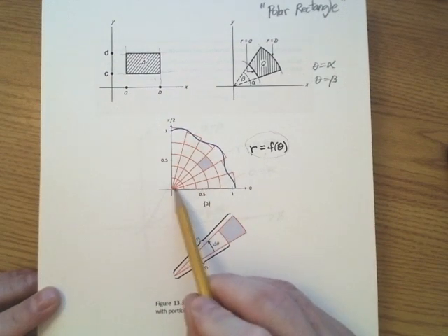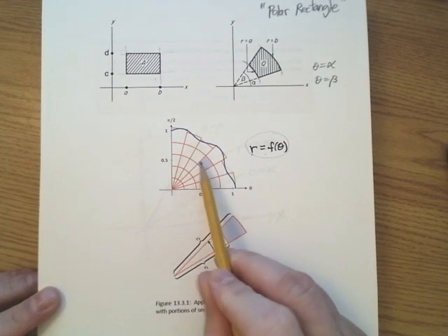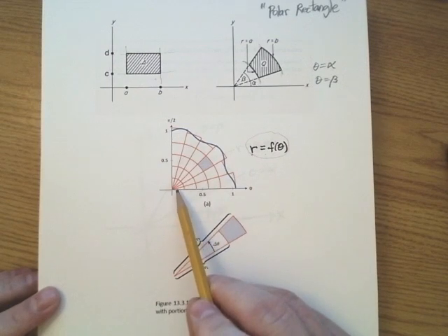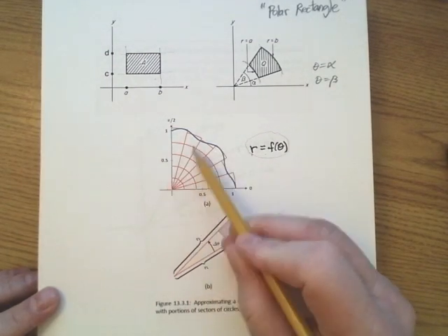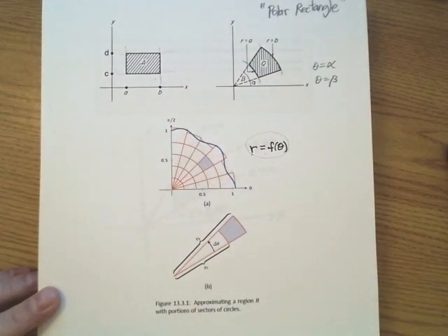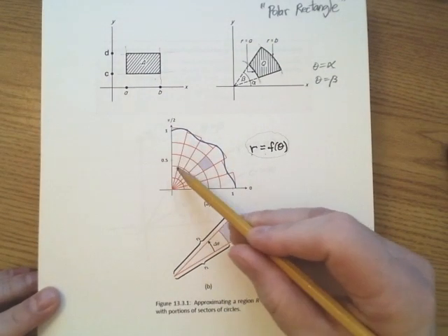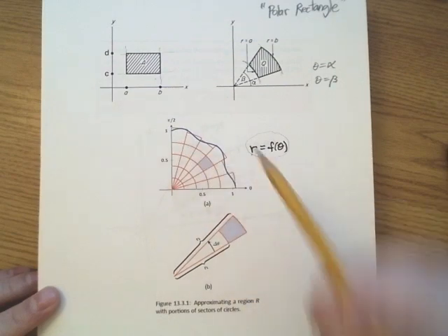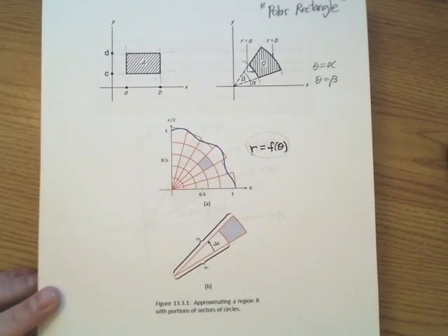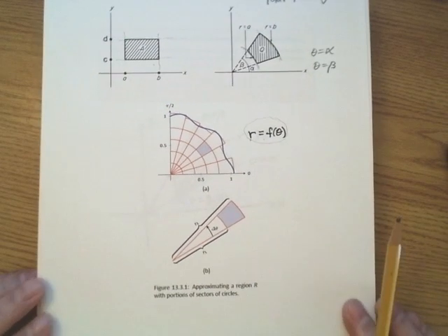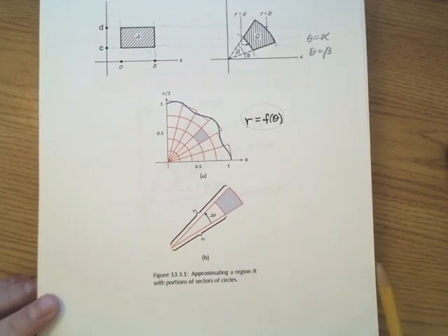So we're going to have little polar subrectangles here. We're going to have fixed values of theta, cutting it with these rays, and then fixed values of r. And we're going to imagine dicing up or partitioning a region like this in terms of those polar subrectangles.